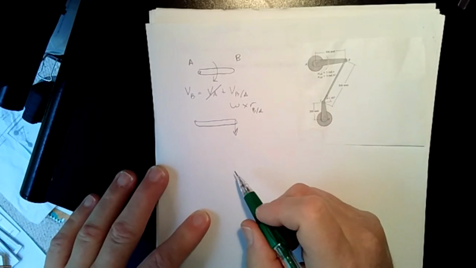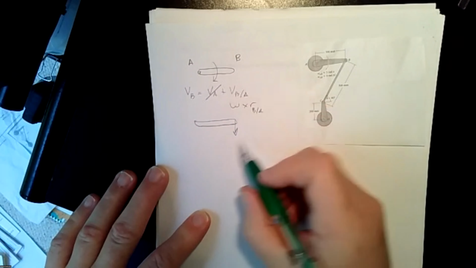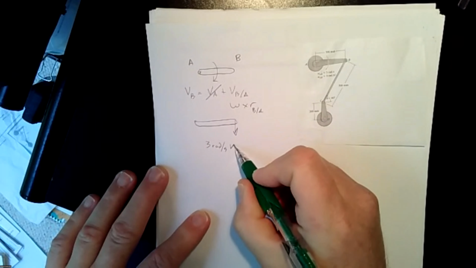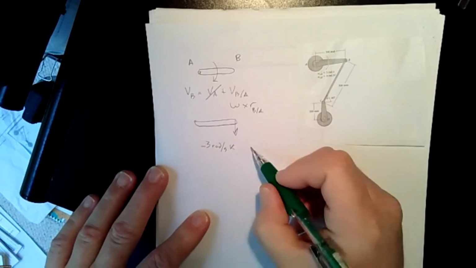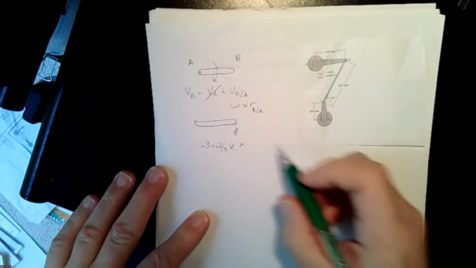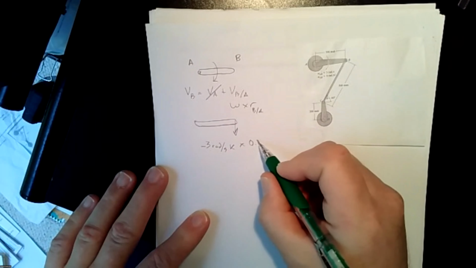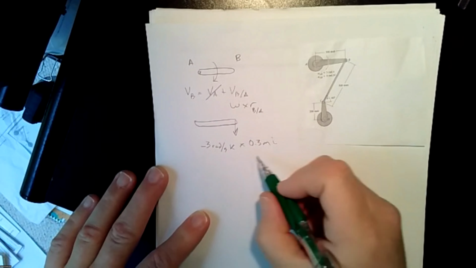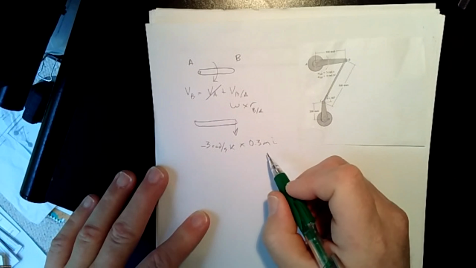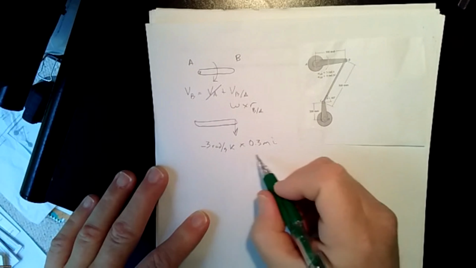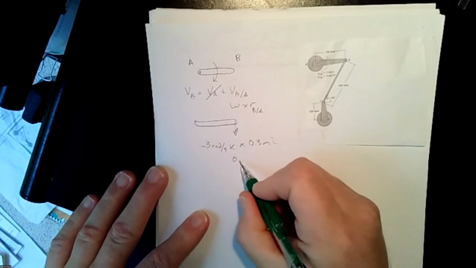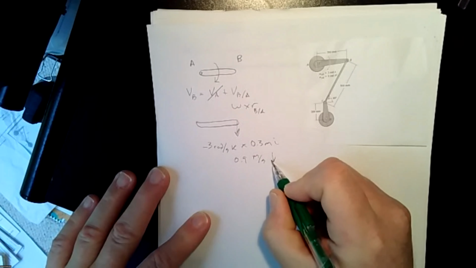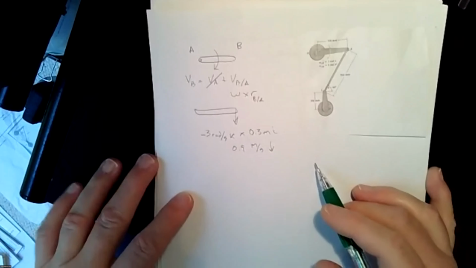So we have 3 radians per second in the negative K crossed with 0.3 meters in the I. The result is K cross I gives us a negative J, or a 0.9 meters per second downward. And that's easy enough to see.